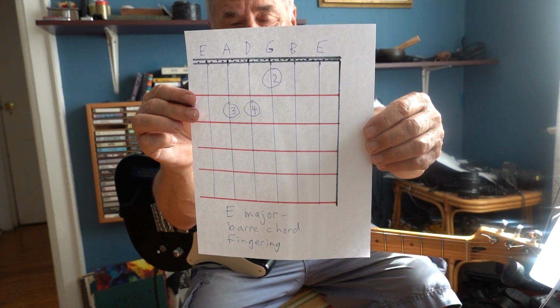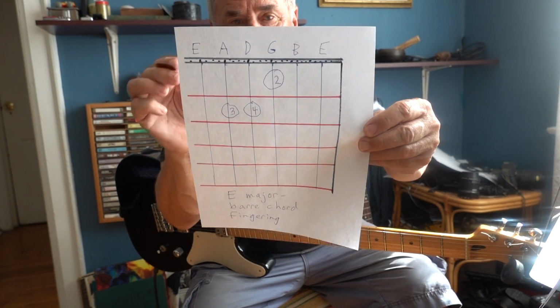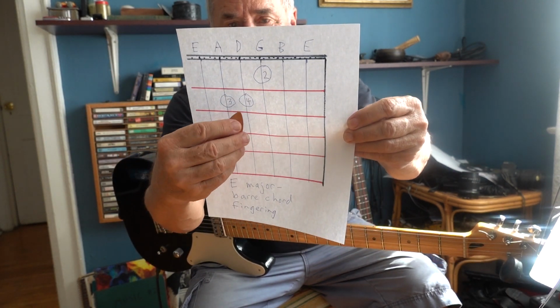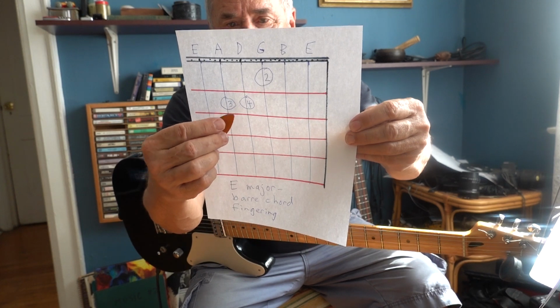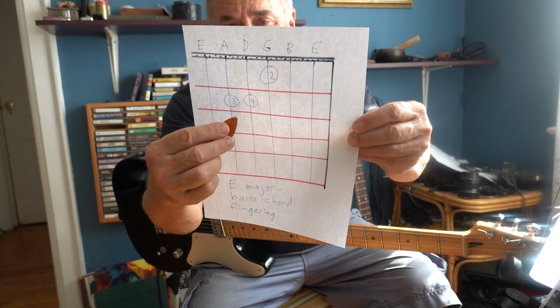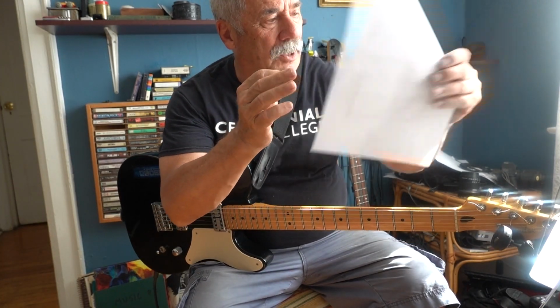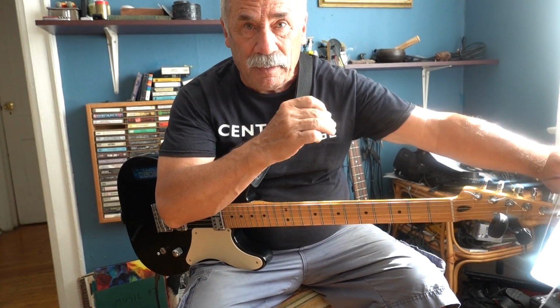And you'll see third finger here on the G string, and then the other two fingers make the E on the D string and the B on the A string. So, pretty simple chord. Okay, that's number one.